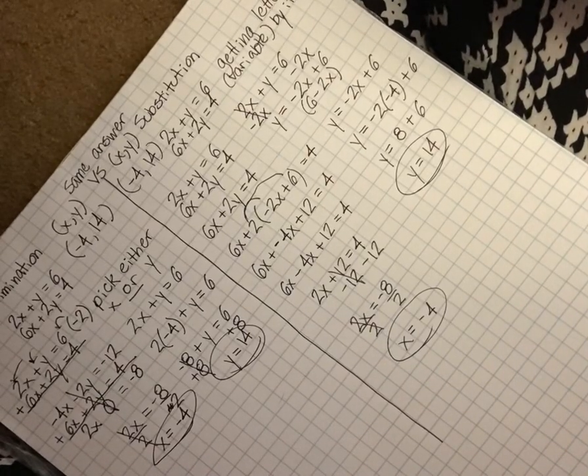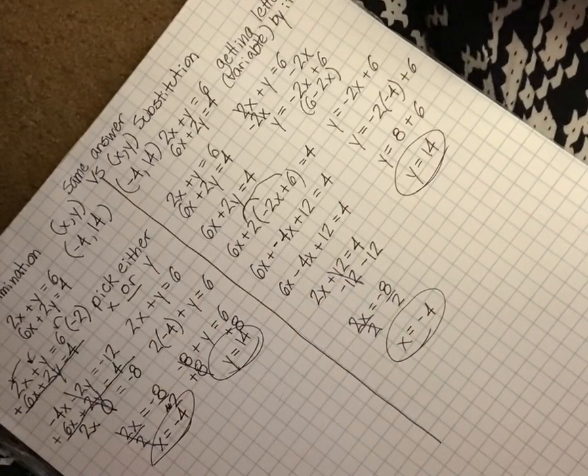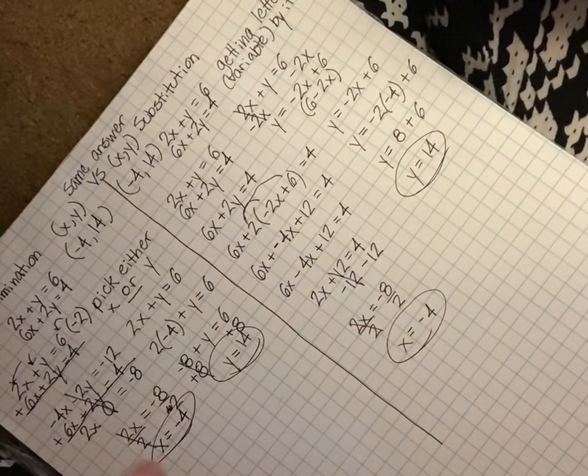I personally prefer this method. Some people prefer this method, okay? Just depends on how your brain works, all right? Hope this was helpful.